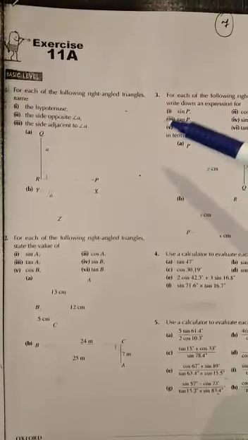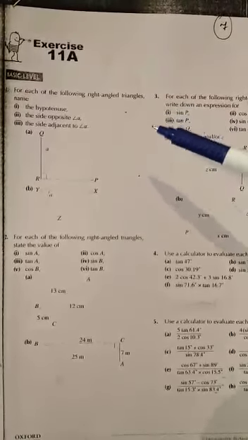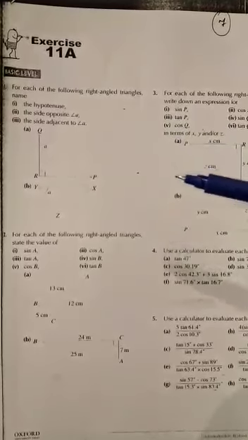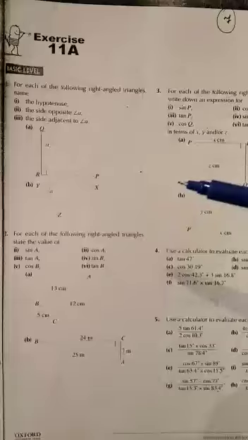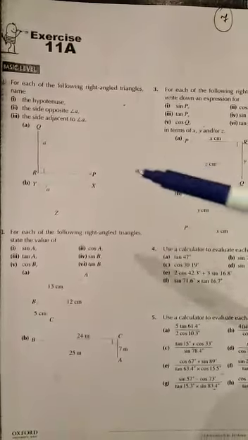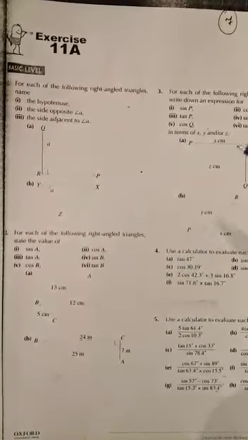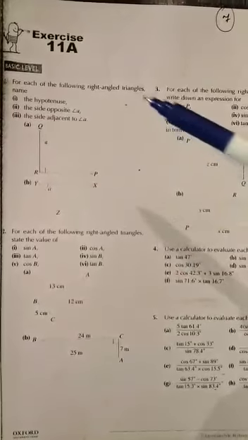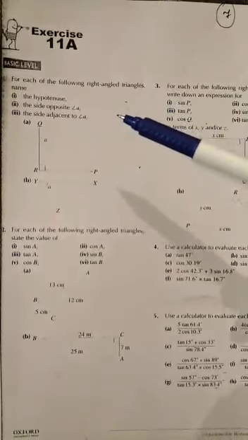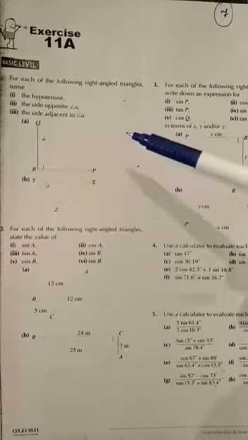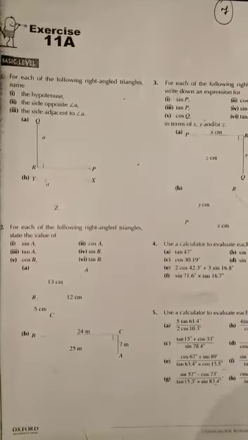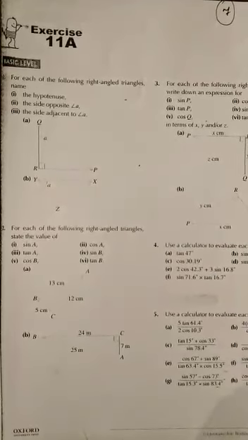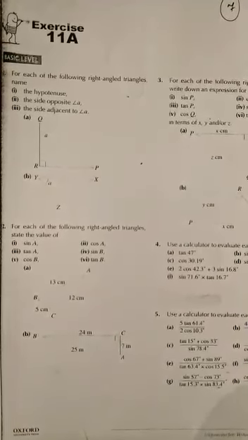Now we will start chapter number 11, exercise 11a, and the topic is trigonometric ratios. Before starting this exercise, first I will explain some key points to you so you can solve all the questions very easily. Okay, let me tell you that from exercise 11a, only basic level is included. Question number 1, 2, 3 and 4, and the rest of the questions are excluded. So first I will explain some key points of exercise 11a.